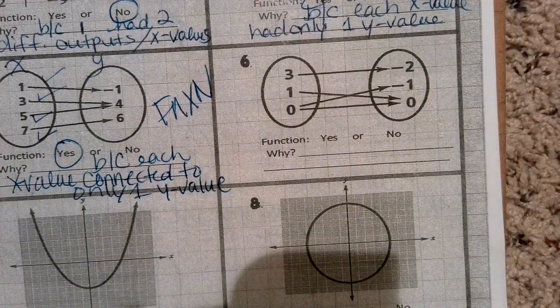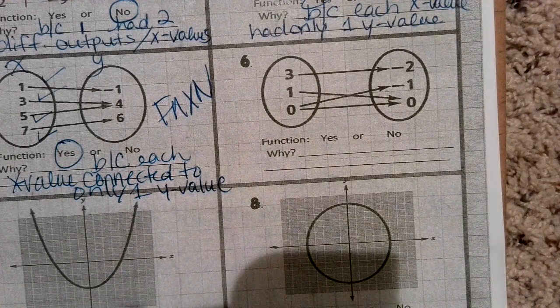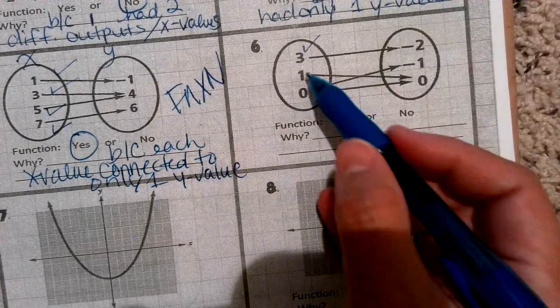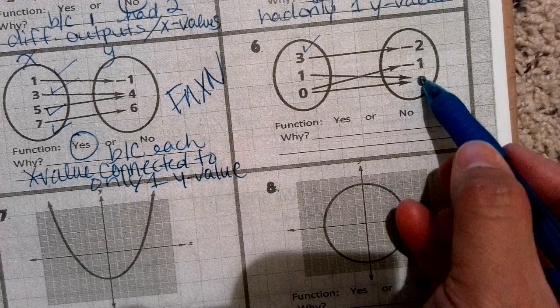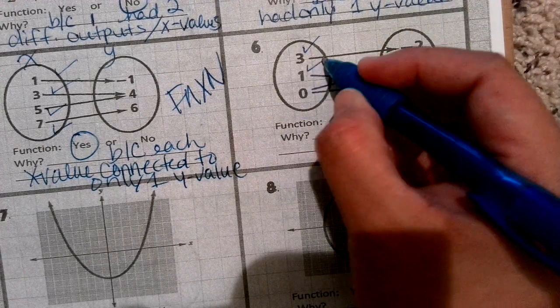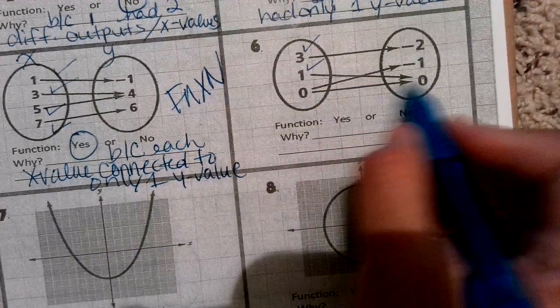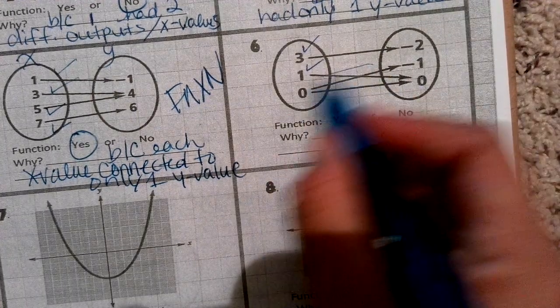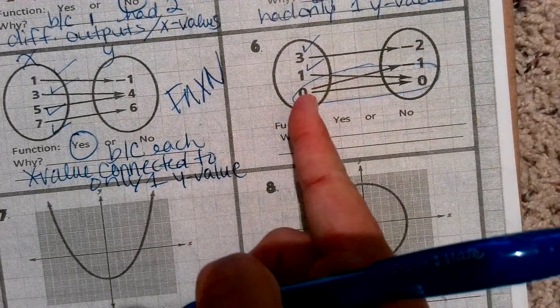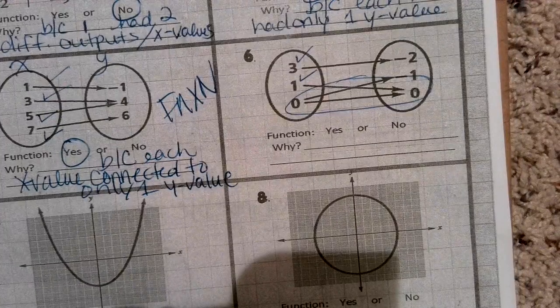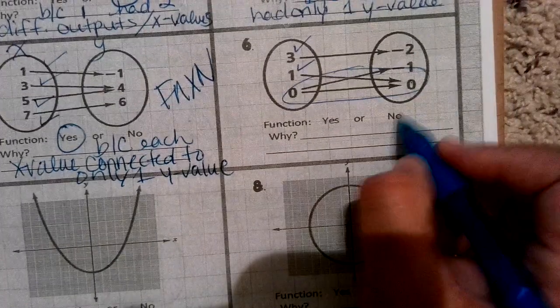Okay, next. Try it if you haven't yet. See what you think. All right, let's look. So 3 only connects to negative 2, and I don't see it here anymore. Good. 1 connects only to 0, and I don't see 1 anymore. Good. 0 connects to negative 1 and 0. That's not going to work. That's saying this teacher is going to be in 2 separate spots at once. That can't happen functionally. Therefore, this is not a function.